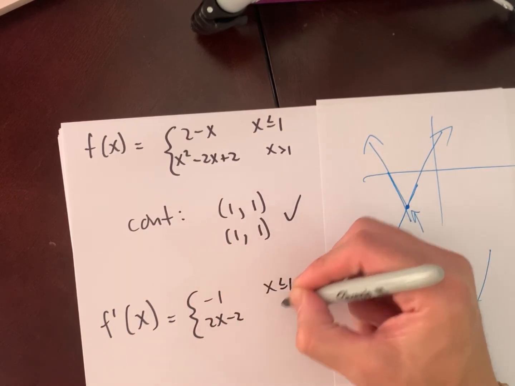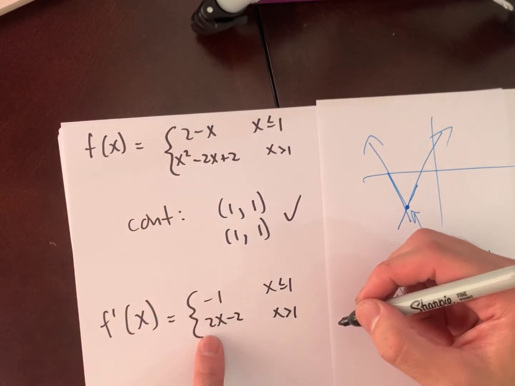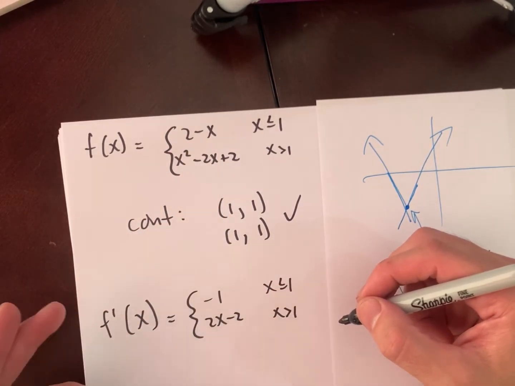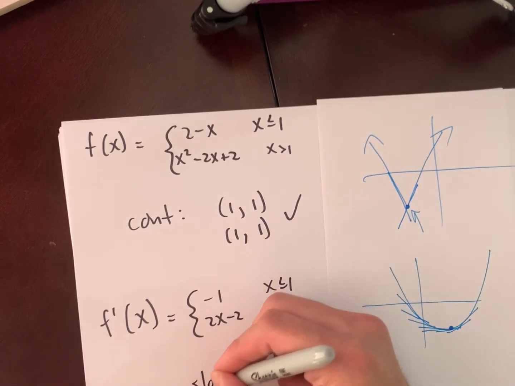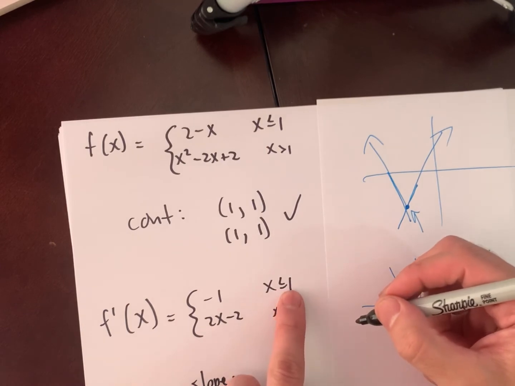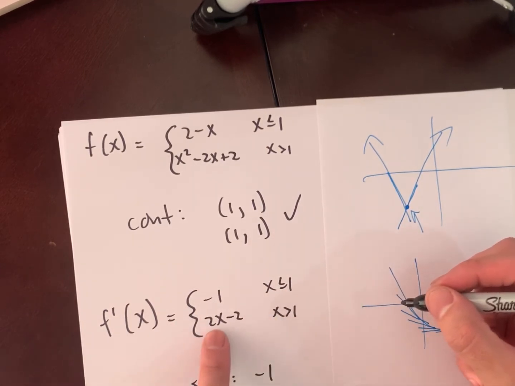And you keep everything the same. I found the derivative of this. I found the derivative of that. And then plug in 1 again, and the derivative has to equal. If I plug in 1 into there, that slope, the slope for this one, if I plug it in, is just -1. If I plug in 1 in there, it'd be 2 minus 2, which is 0.